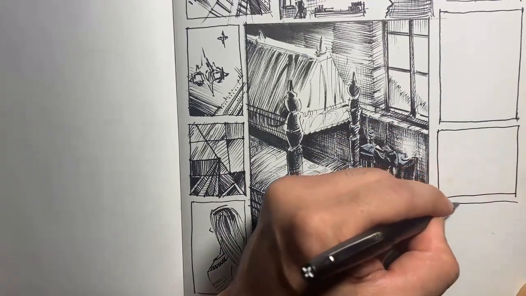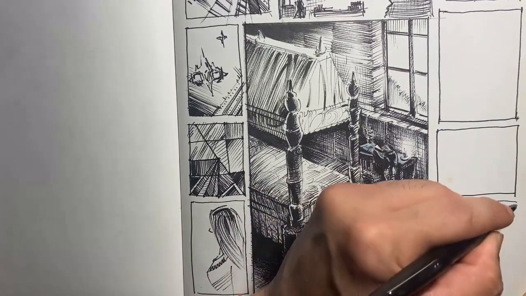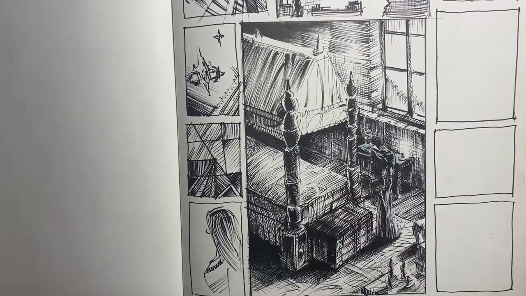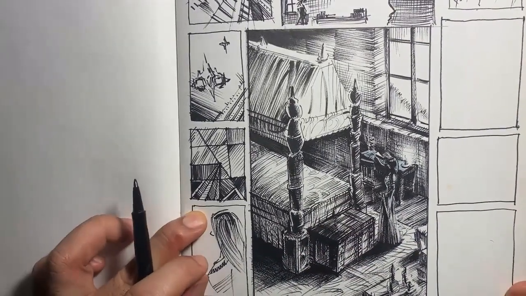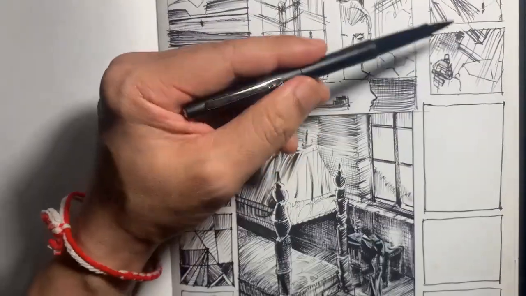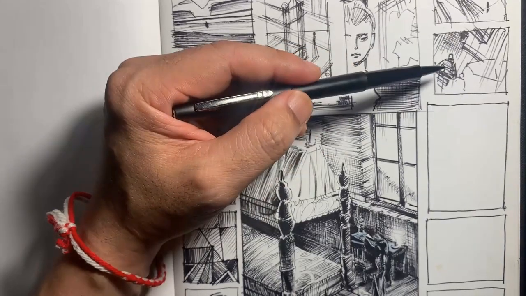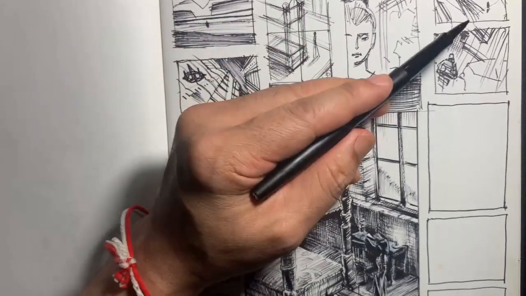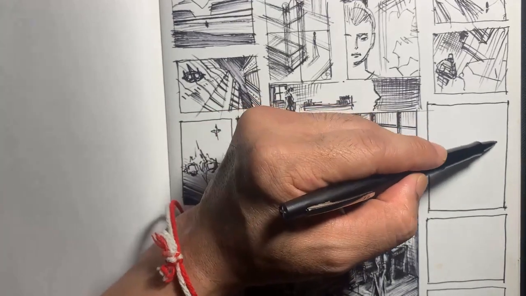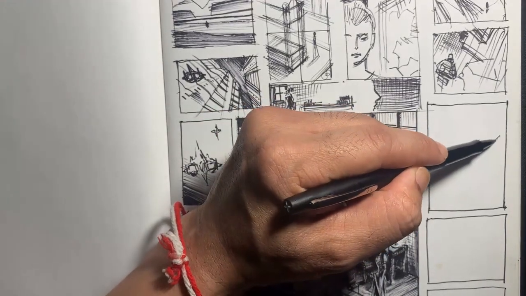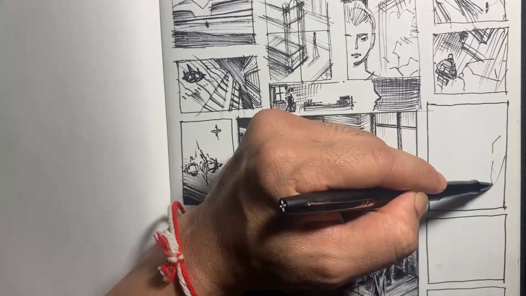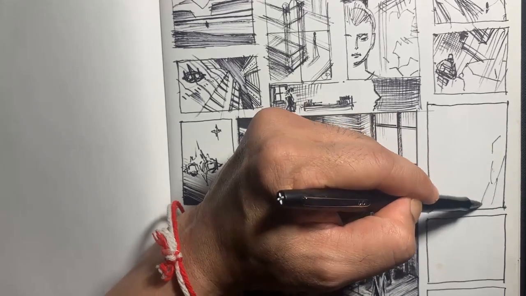Gonna do 3 boxes to keep it even, balanced. Over here I did this, oops, like that, kind of modern, but it kind of looks like cyberpunk. So I might just have a character, cyberpunk character.